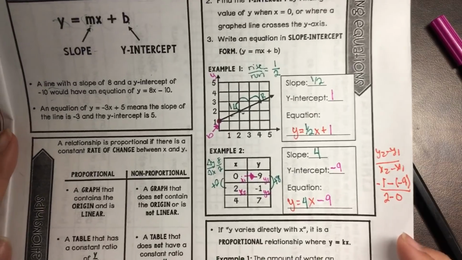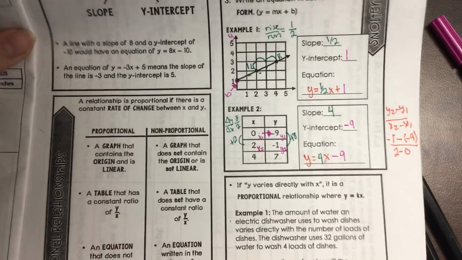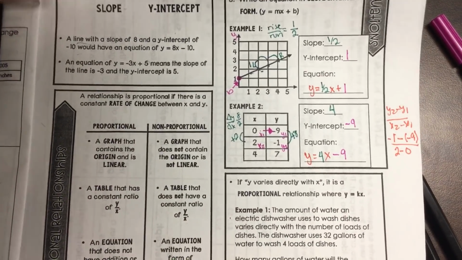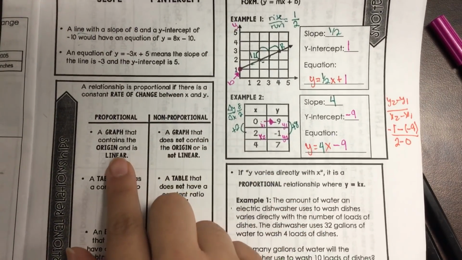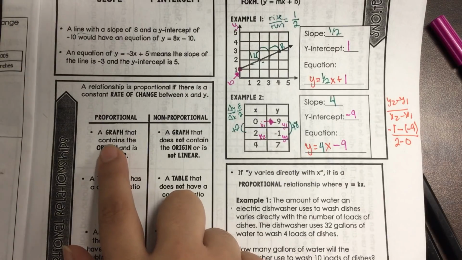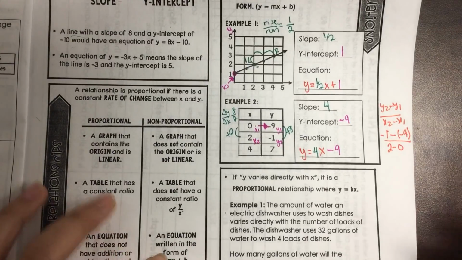So now let's talk about proportional relationships. A relationship is proportional if there is a constant rate of change between x and y. So for example, a graph that contains the origin and is linear. Let's go ahead and draw what that would look like.